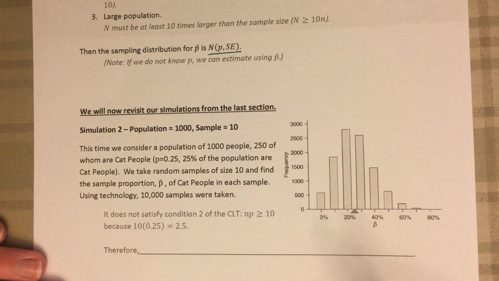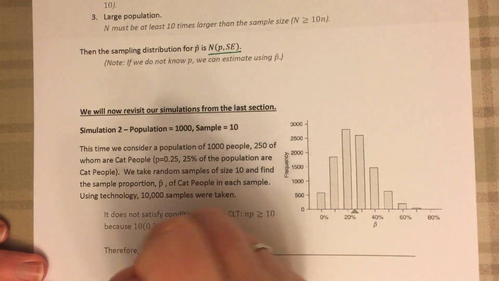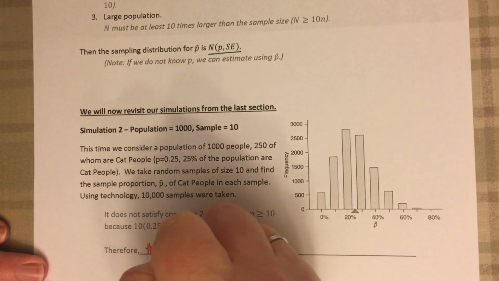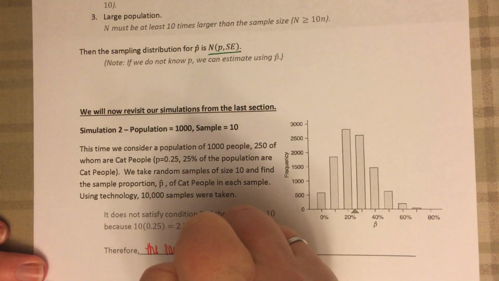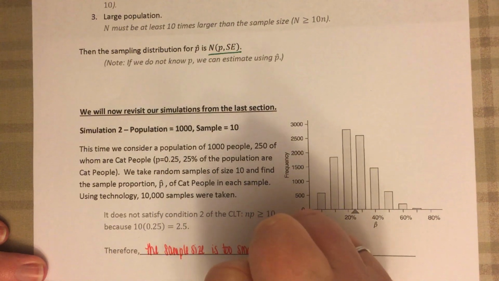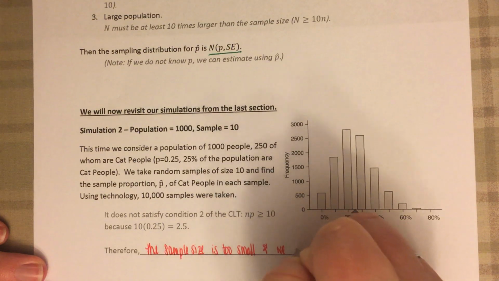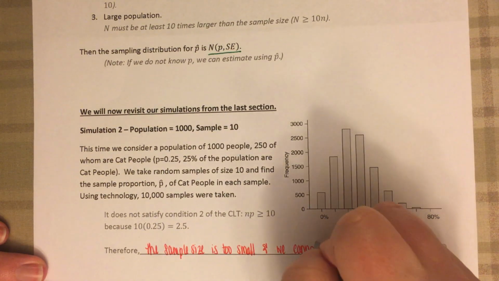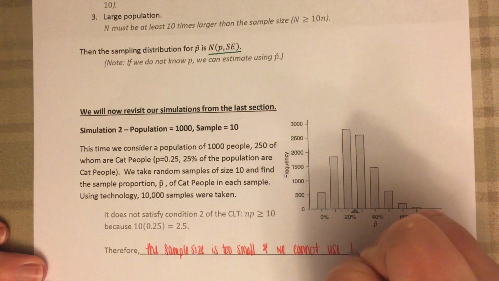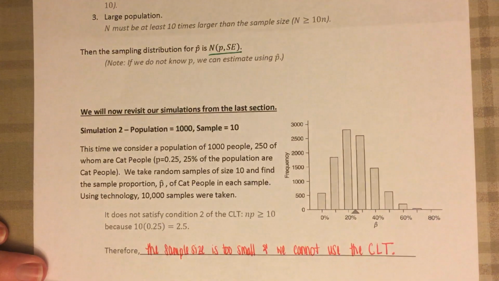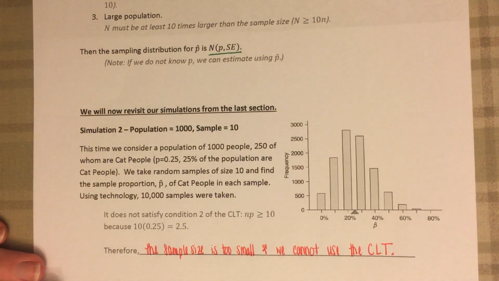So in this case, since it does not satisfy condition 2 of our central limit theorem, the sample size is too small, and we cannot use the central limit theorem. Central limit theorem is abbreviated with the CLT.